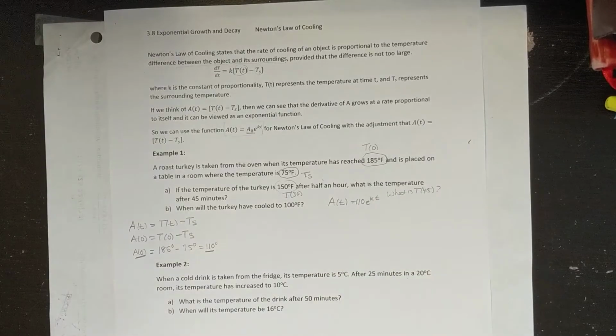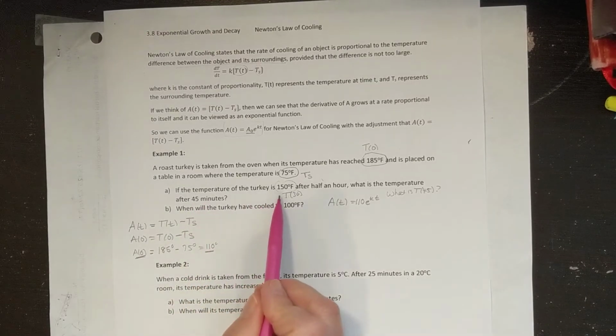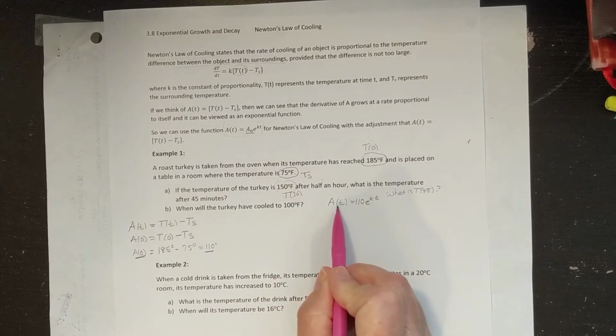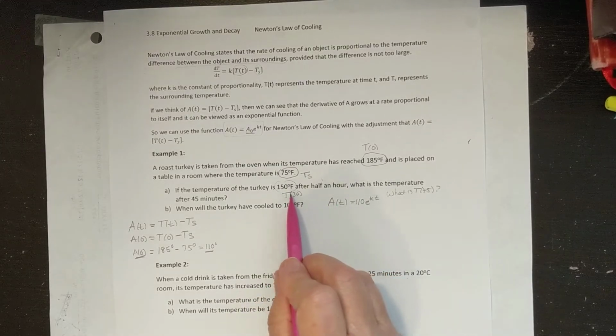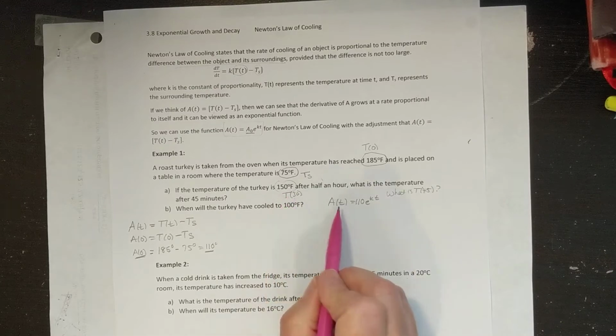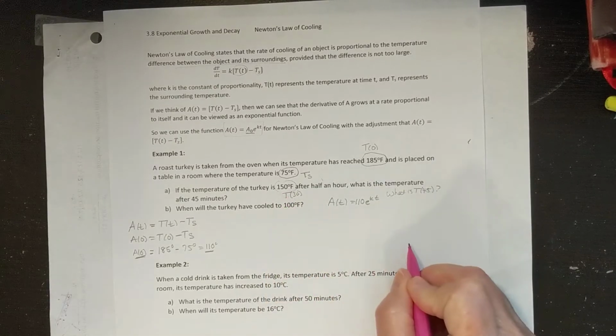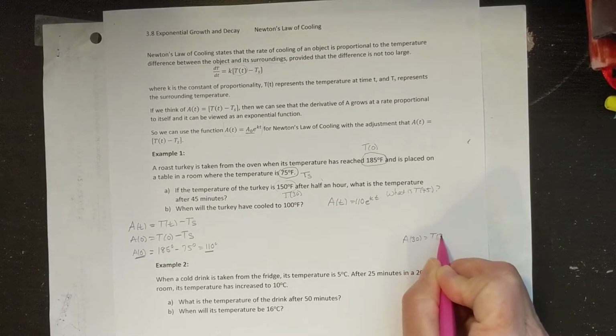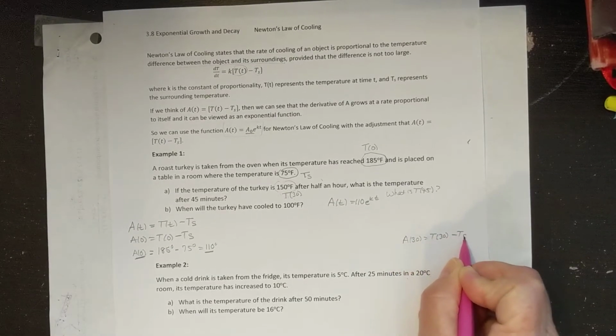This is our model. Now they give us a piece of information in part A that can help us solve for k. So it says if the temperature of the turkey is 150 degrees after 30 minutes, but we have to make this adjustment. So what is A(30)? Well, that's equal to T(30) minus T surrounding.